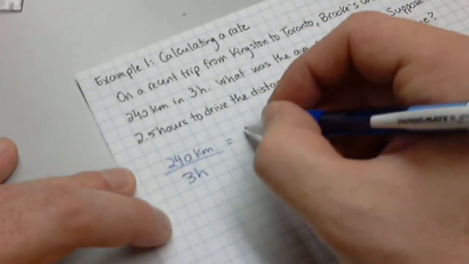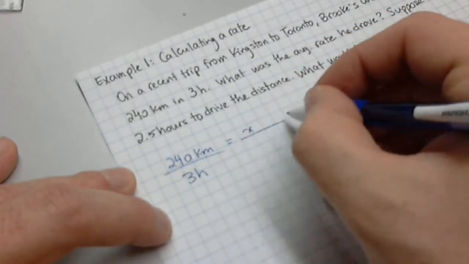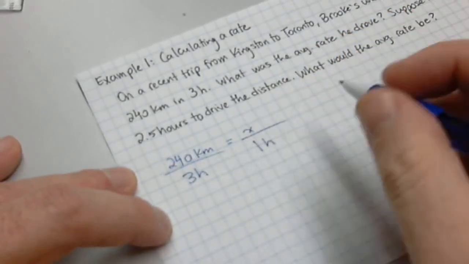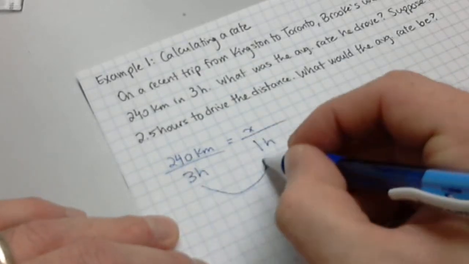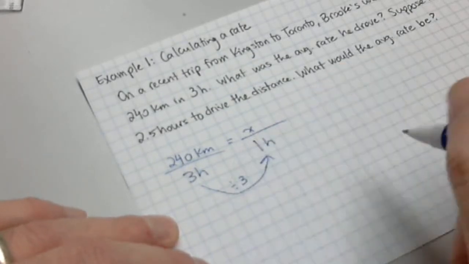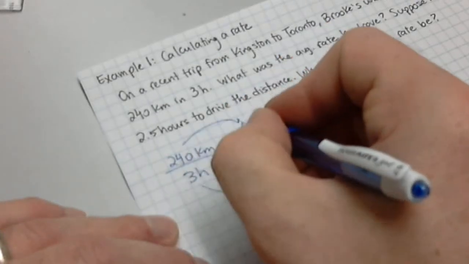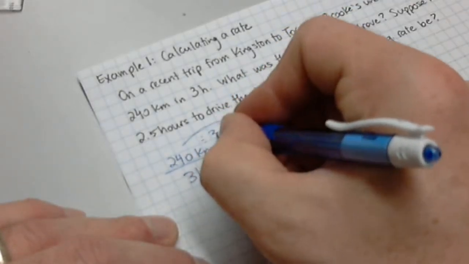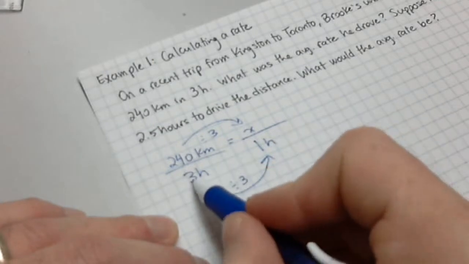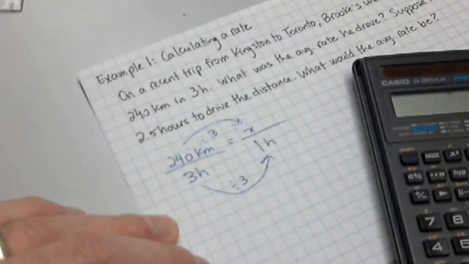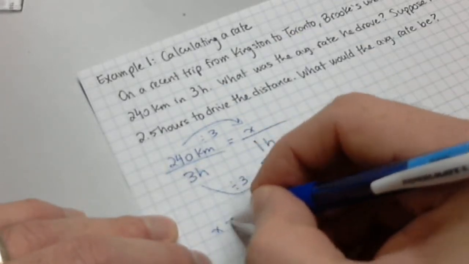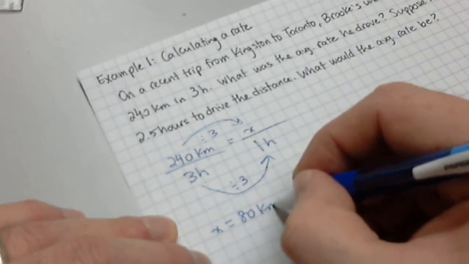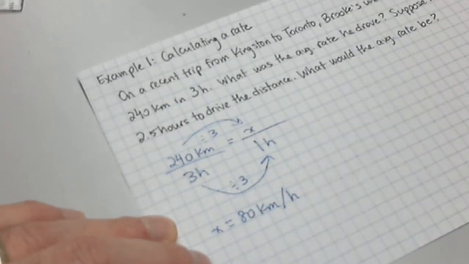Okay, so we don't know how far he drove in 1 hour, but we know that it took him 1 hour. And again, this is a situation where you want to use your scale factor, but it's going to be a divide. It's going to get smaller. Okay, so we're going to divide both numbers by 3, and then 3 divided by 3 is 1, obviously, and then 240 divided by 3 is 80, which means that Brooks' uncle drove an average of 80 kilometers per hour.